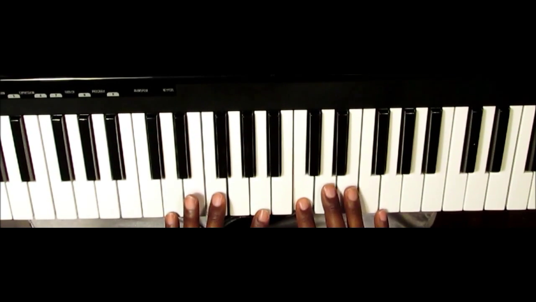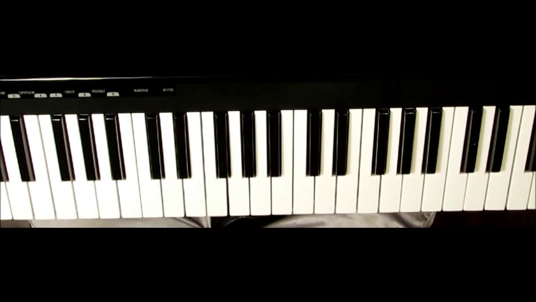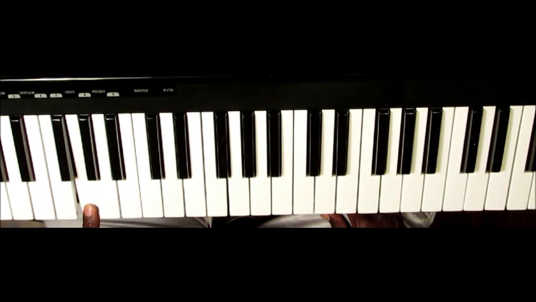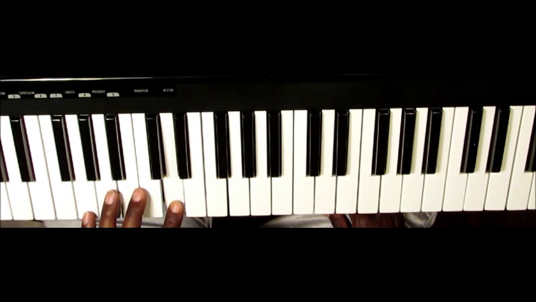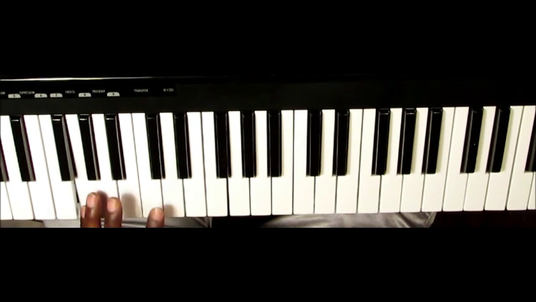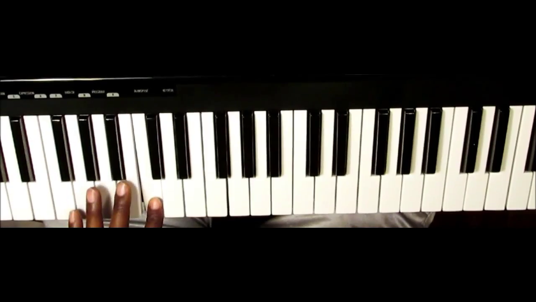Okay, to the 5. Super easy. So what's that progression? 1, 5. 1, 5, 5, 1. 1, 4, 2, 5, 1. And you're going to learn a lot of songs, they end with that. Probably several hundred of your favorite songs end with that at the end of the verses.